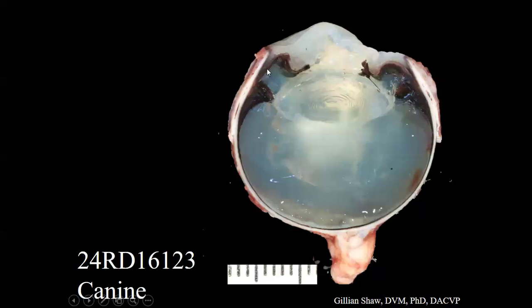And up here, you might be able to appreciate that bowing forward of this iris and its attachment to the lens right here. So this is that nice illustration of iris bombé. And it's kind of similar on the other side as well. When you look at the lens, most of it is fairly transparent, which is normal, but you might be able to appreciate a small opacity here.